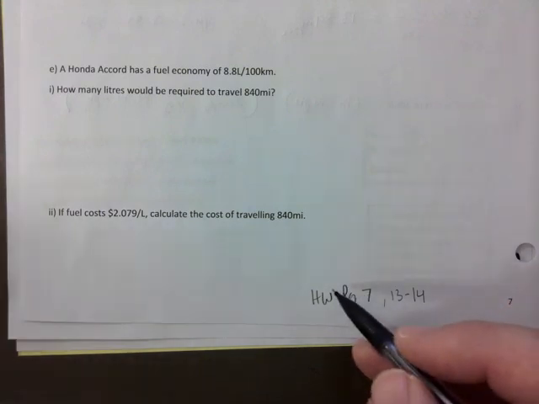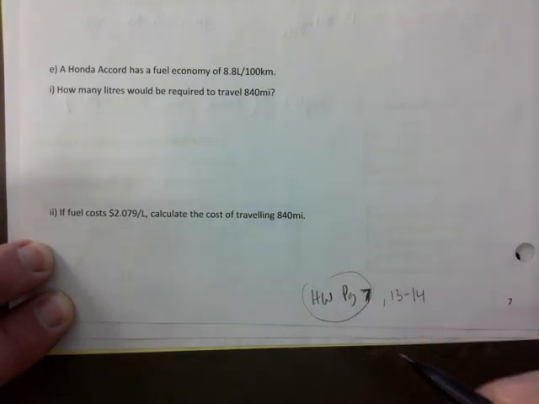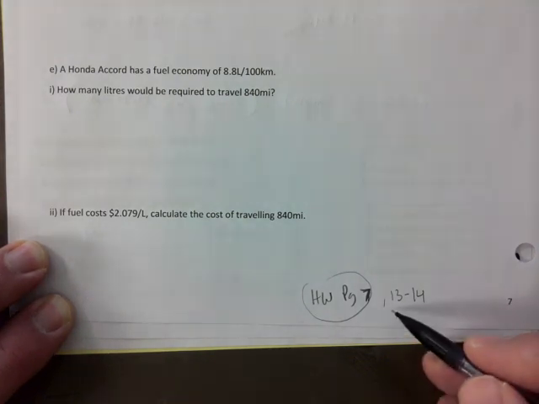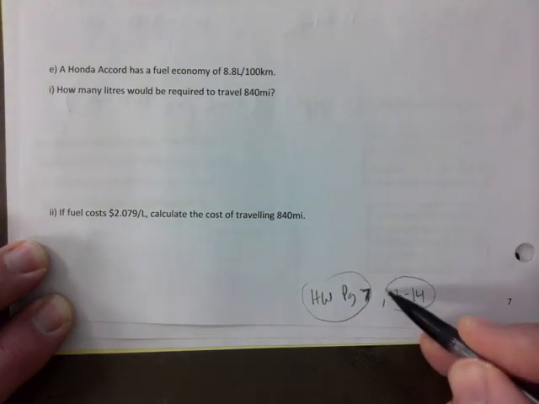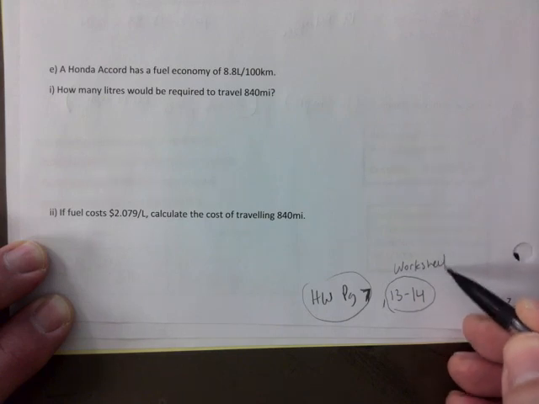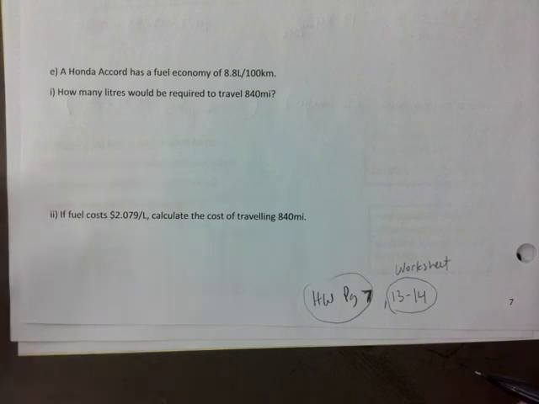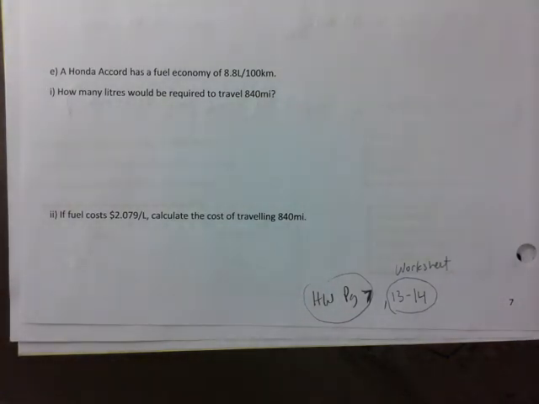So if you want to write down, in addition to that, pages 13 to 14, that's a worksheet. It basically just walks you through some more conversions. So I'm just going to ask you to try those, to be prepared for those.